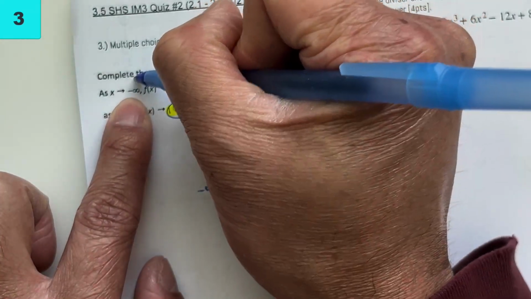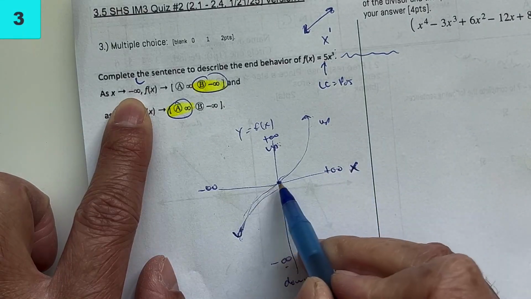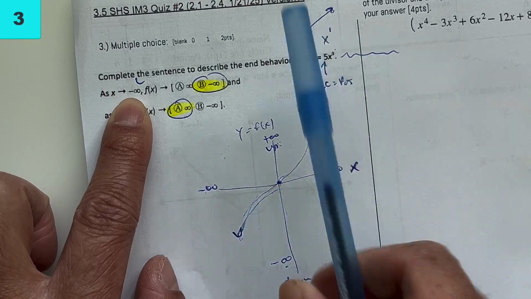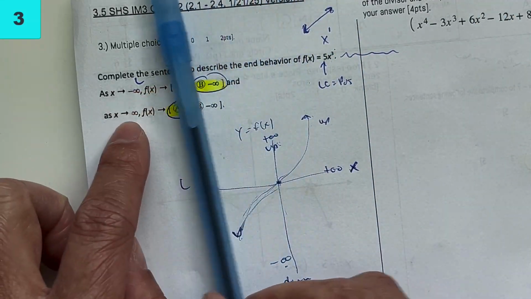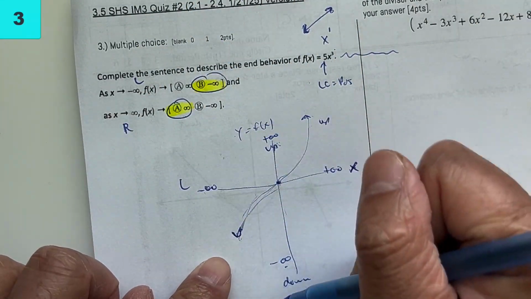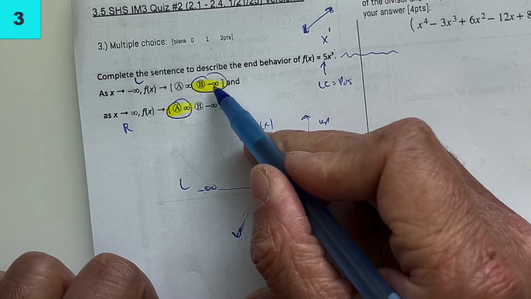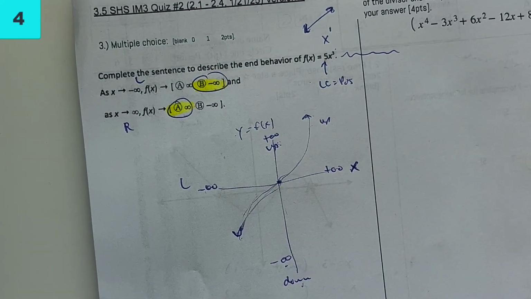This one is saying, as I go on the x-axis here, negative, we're going towards the left. As I go to the left, what happens to my graph? It is going down. Well, down we said negative infinity. Okay, 1 point apiece.